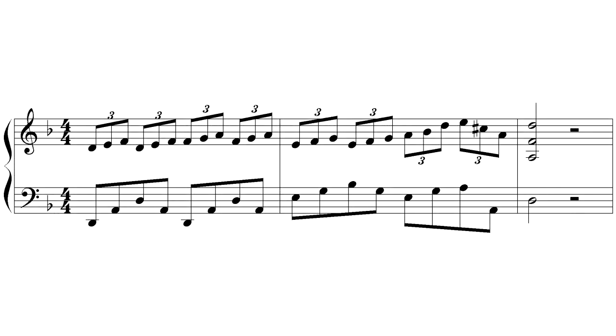Another type of complex rhythm is the polyrhythm, where 2 different time patterns are played simultaneously. This example plays 2 in the bass against 3 in the treble, though many other such combinations are possible.